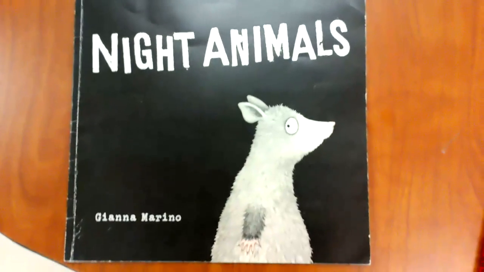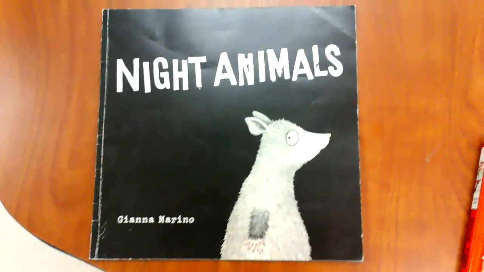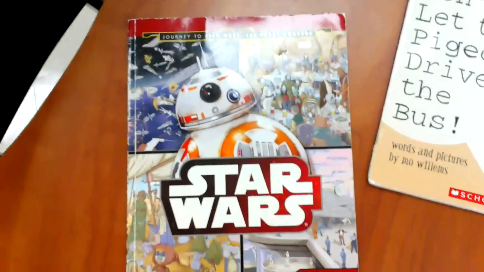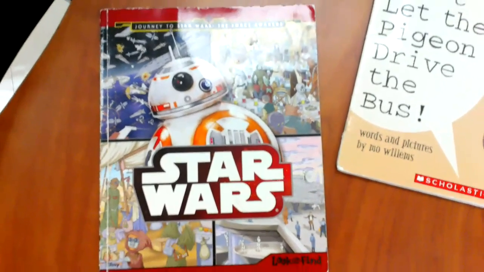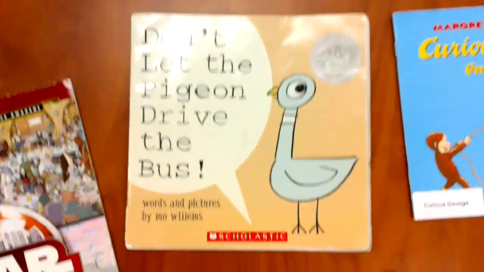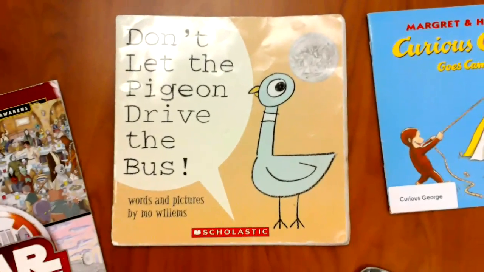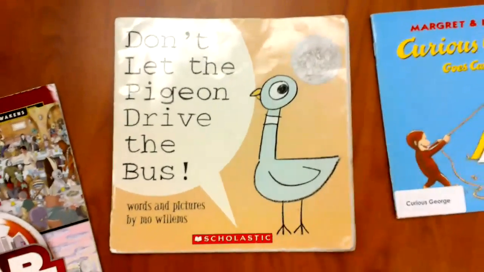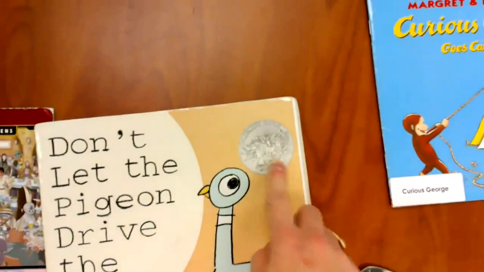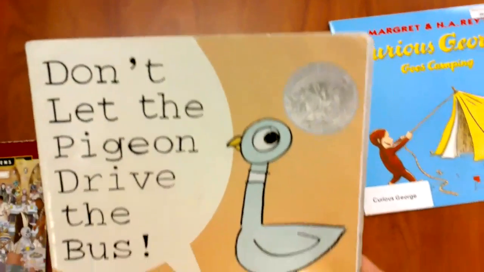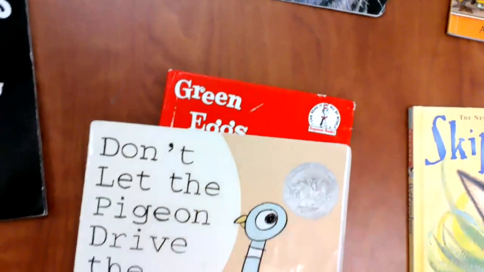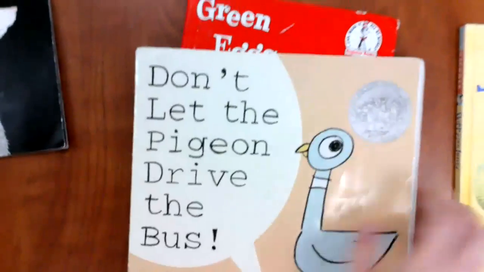Let's see, night animals. I'm a little bit scared of night animals, so I'm not going to pick that one. This is a search and find book about Star Wars. And you know what? Star Wars is not my favorite. Maybe it's yours, but I wouldn't choose that book. Oh, I would probably choose this book because this is by one of my favorite authors, Mo Willems. And I remember the pigeon is one of my favorite characters. I also know that if a book has this symbol on it, that means it's an award-winning book and it's probably going to be good. So I'll put that one in my pile. So far I have 2 books, Green Eggs and Ham and Don't Let the Pigeon Drive the Bus.